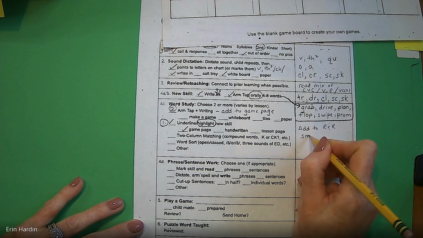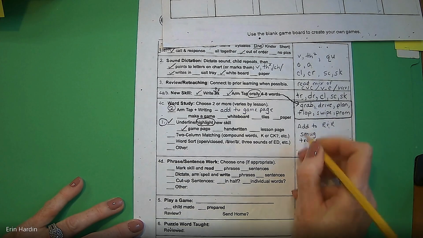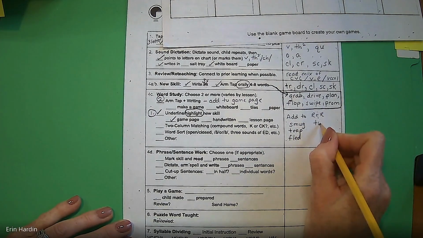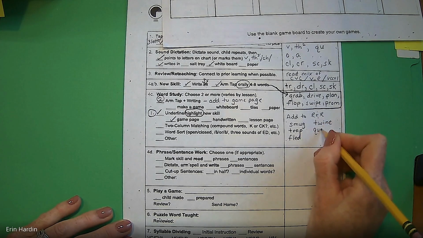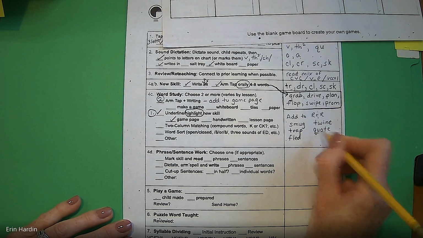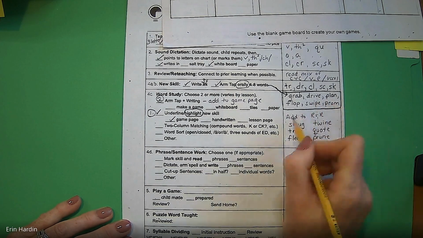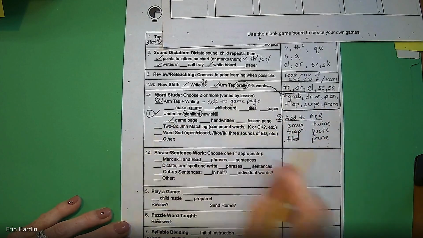He's going to write smug, trap, 3 CVC words, and then I'm going to do 3 vowel consonant E. Twine, quote, there's the one with that QU, quote, and prune. So this is the part where he writes.